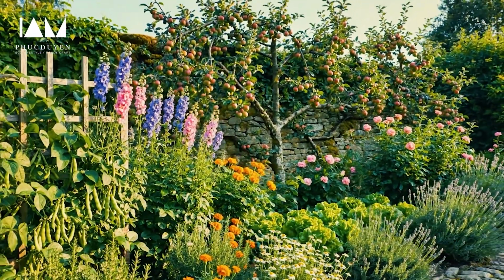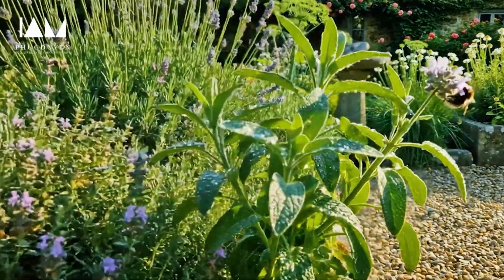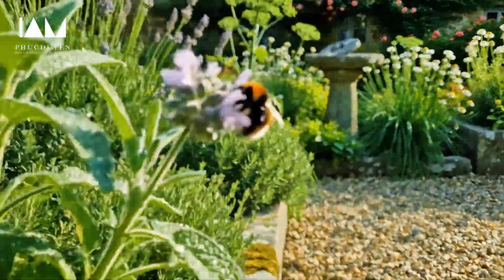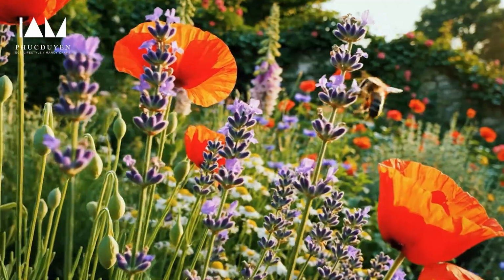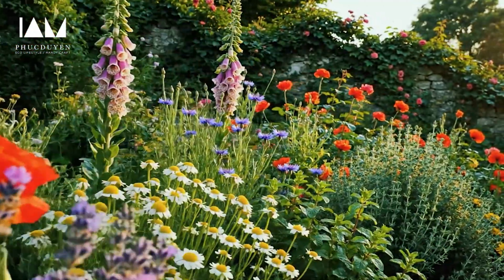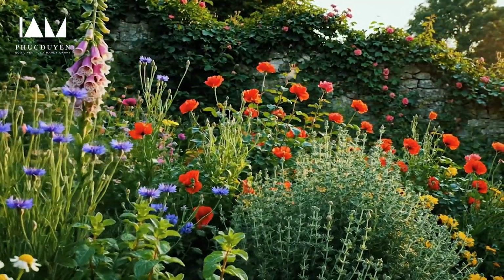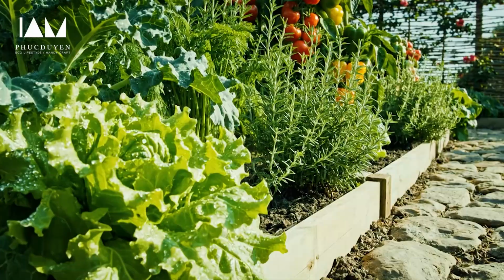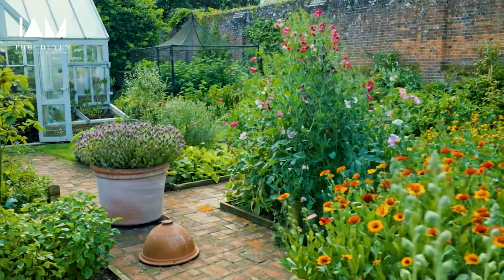Flowers, vegetables, medicinal herbs, and fruit trees may coexist within the same space. This combination produces a garden that is both beautiful and functional, reflecting the philosophy that nature should serve both aesthetic pleasure and everyday living.